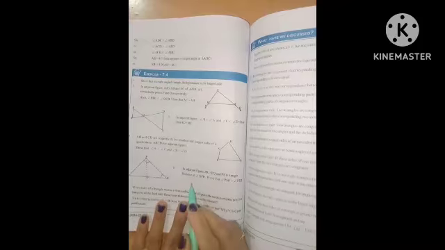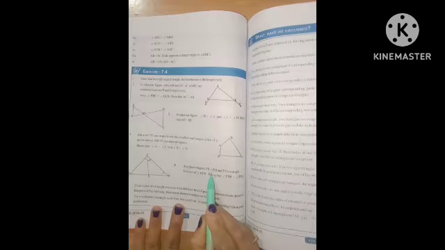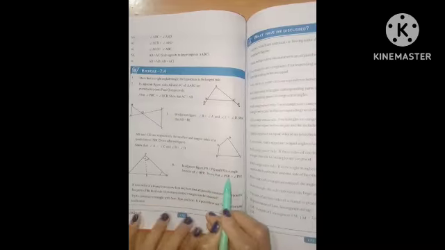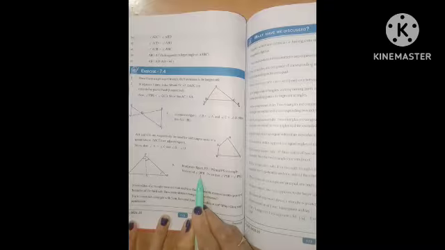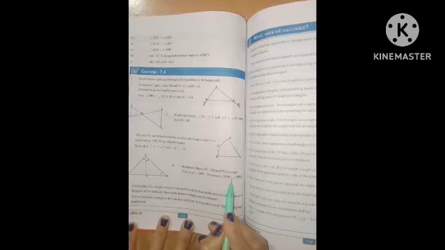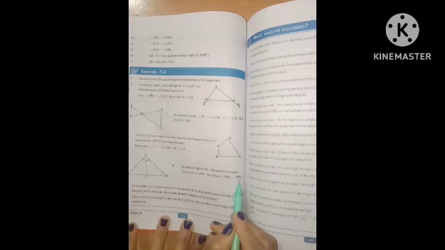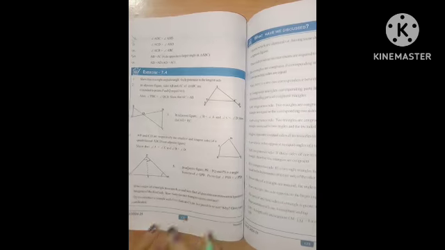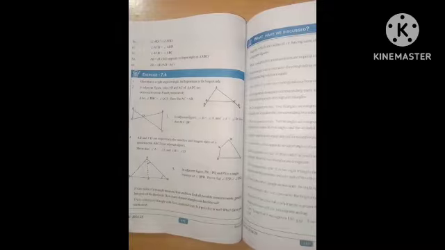Look at the textbook. Listen carefully and neatly. Fifth question. In the adjacent figure, PR is greater than PQ and PS is the angle bisector of angle QPR. Prove that angle PSR is greater than angle PSQ. Okay, yeah, this is the question.